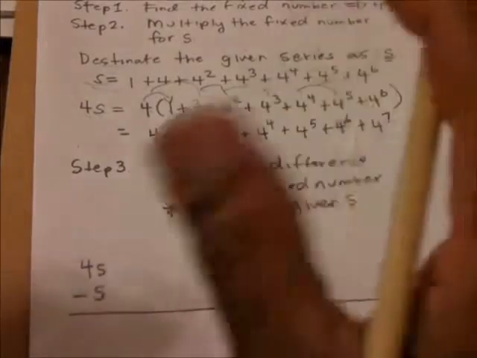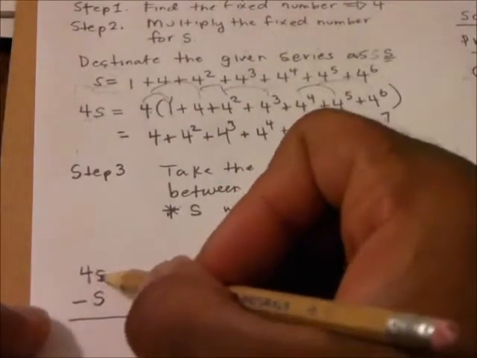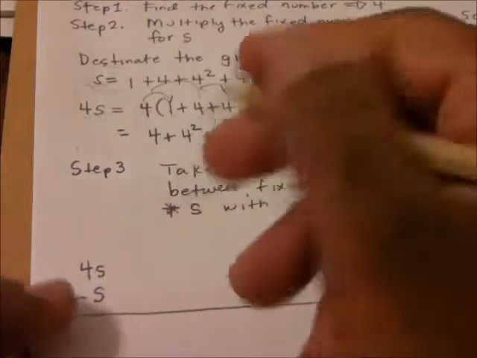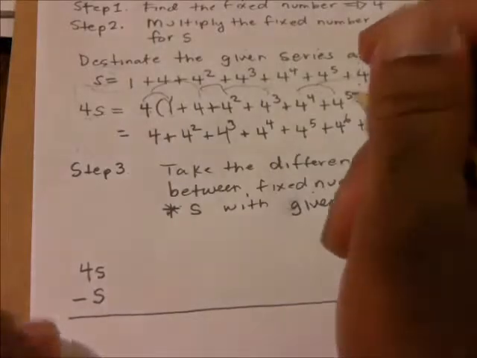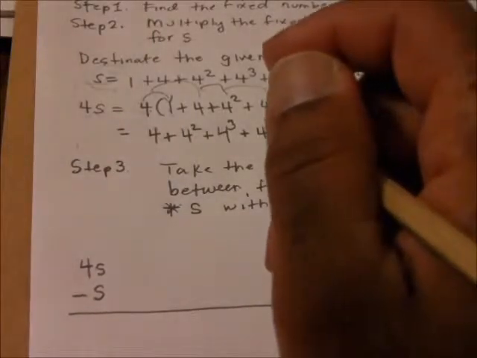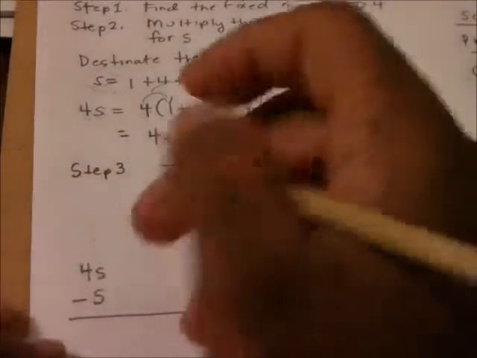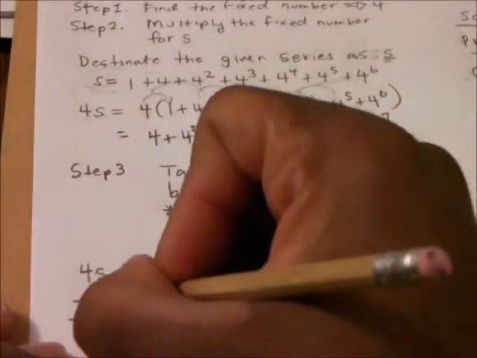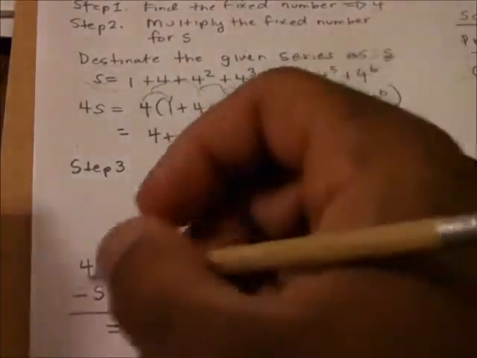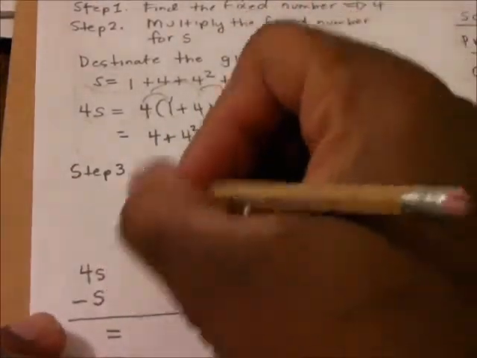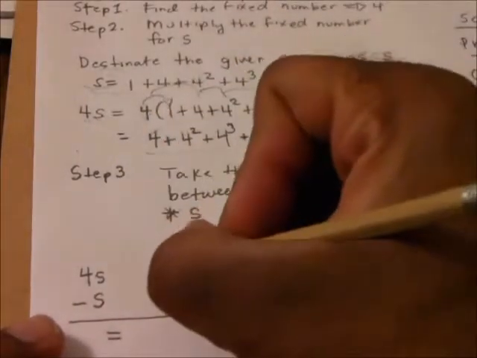And then we write those values that are represented by 4 times S with S. And then when I bring it down, you're going to have the equal sign, but we're not ready for that yet, and I'll show you. So we're going to write the answer obtained in 4S here.